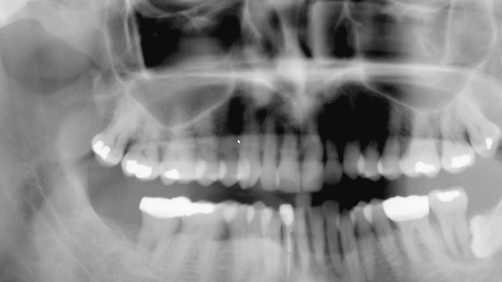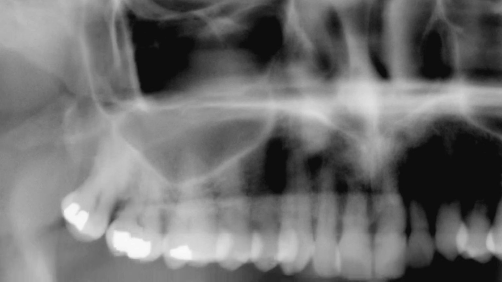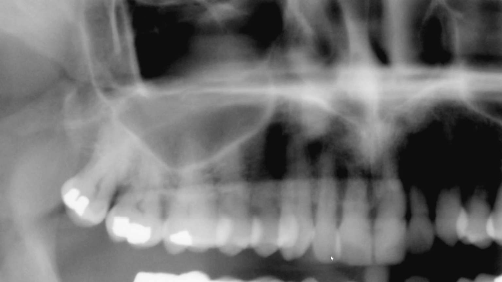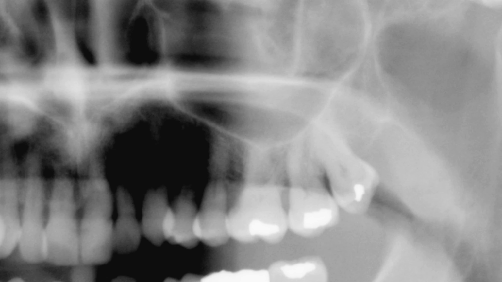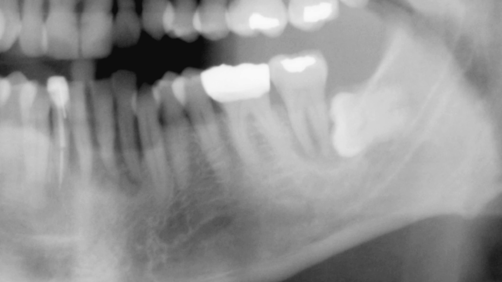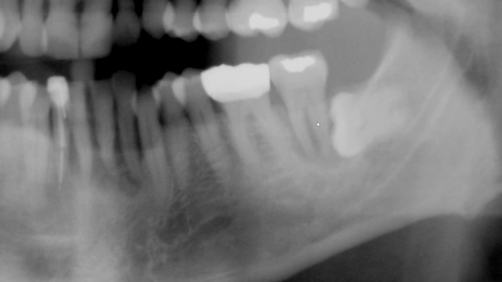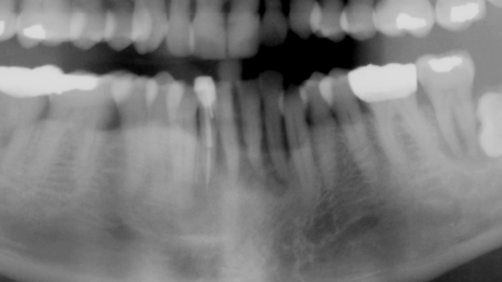Let me magnify and we'll take a look at the maxillary right quadrant first and then go over to the patient's maxillary left quadrant. And then let's come down to the lower arch. First of all, we do see impacted tooth number 17 with a large or severe periodontal bone loss involving number 18. And let's go over to the other side.